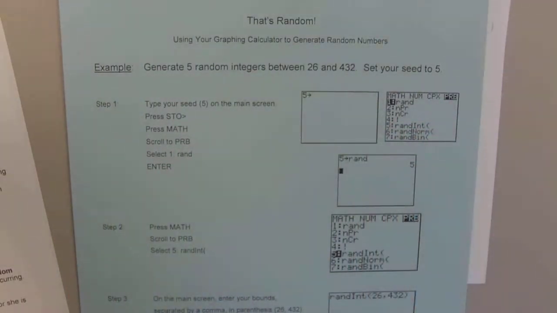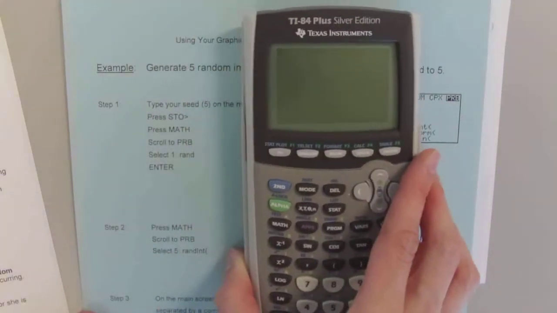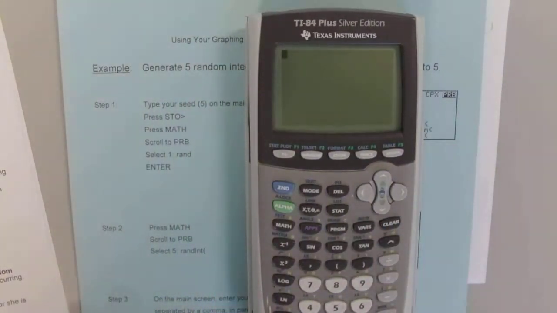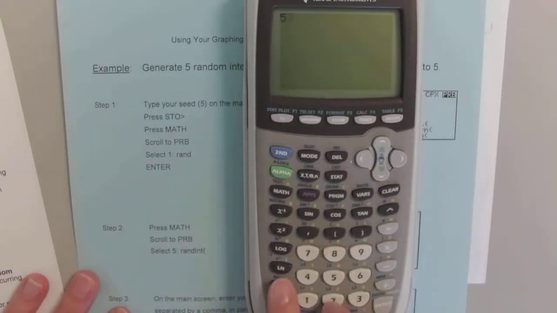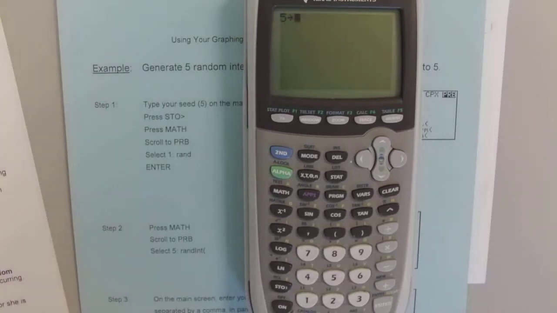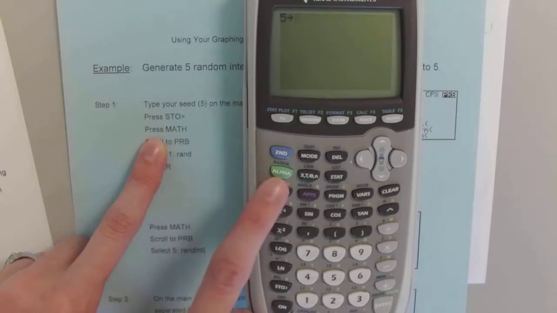I have the steps here. I have pictures here. The first thing you have to do is set the seed that you want. So we want 5 to be our seed. So type 5 first, and then you hit the store button that's down here below LN, and a little arrow pops up. And you want to store it as your random integer, and that's this one.